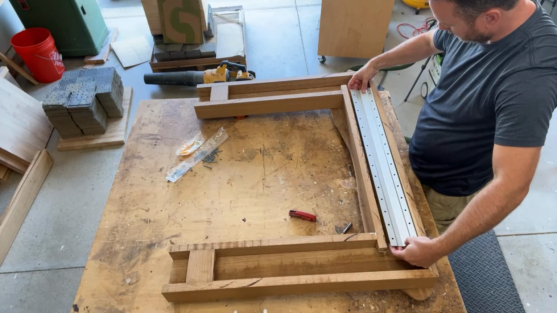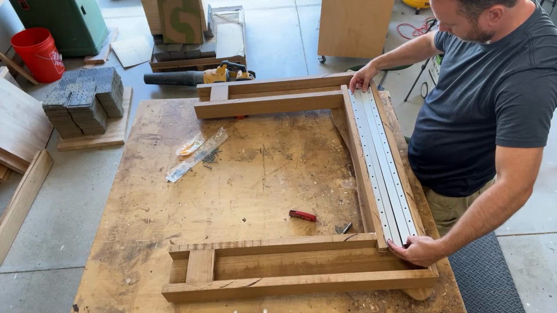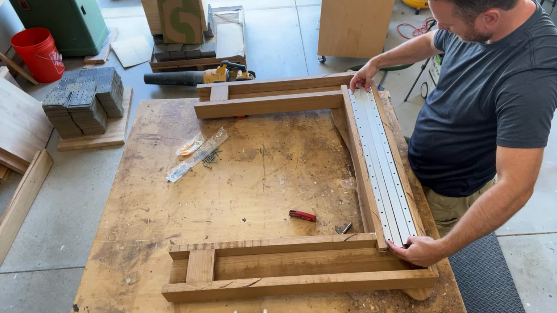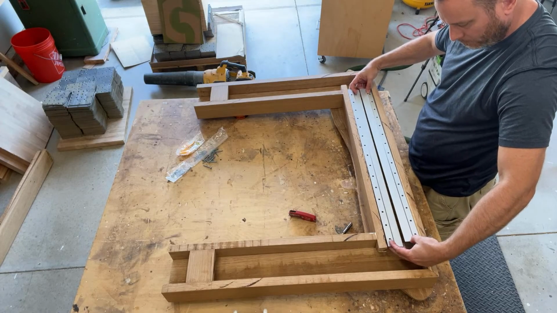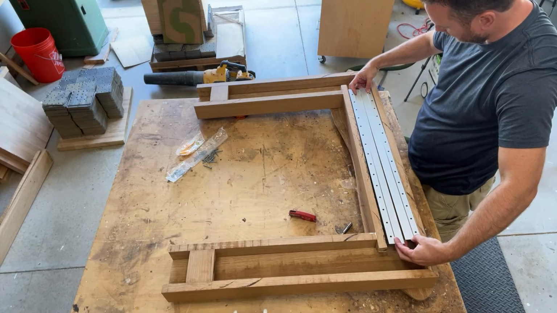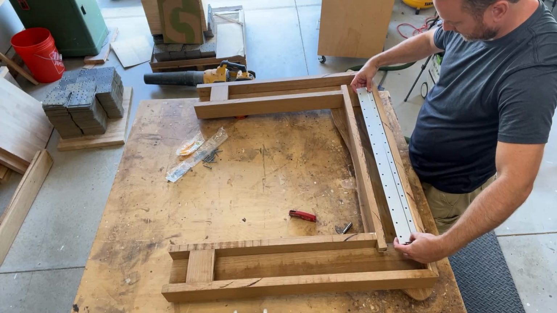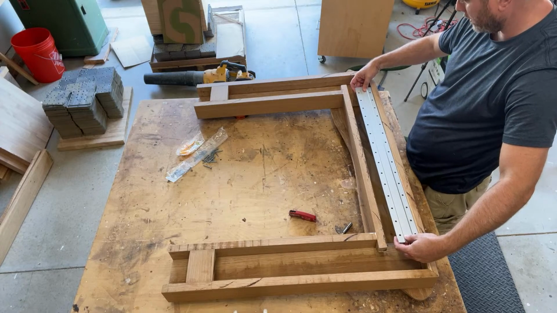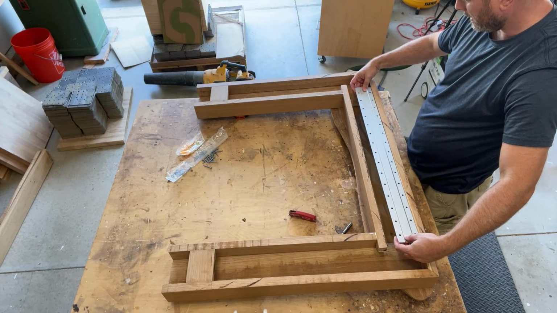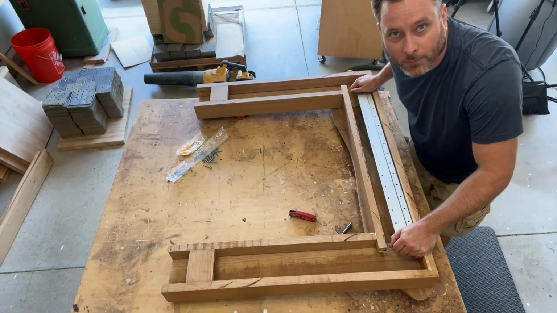Let's see. Yep, okay, so that'll work. It'll clear it, barely. And then it'll snap in to the wall and we're good. So we're gonna build a shelf.